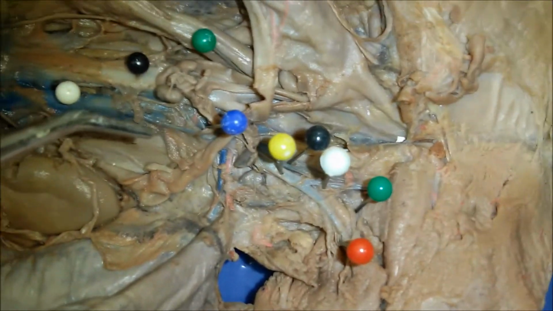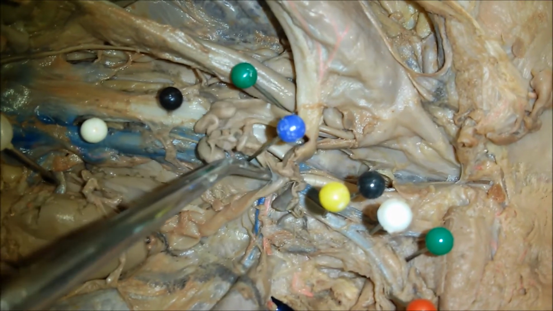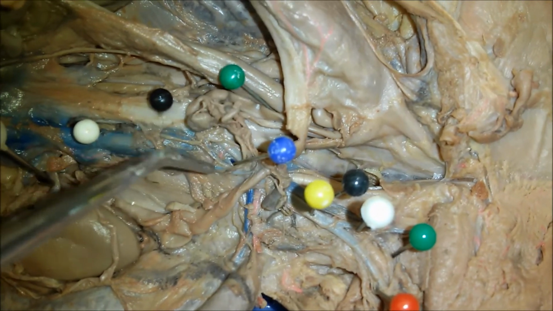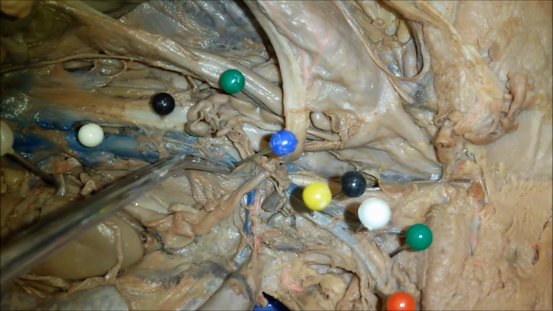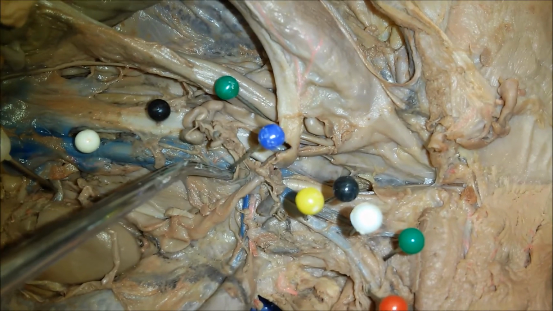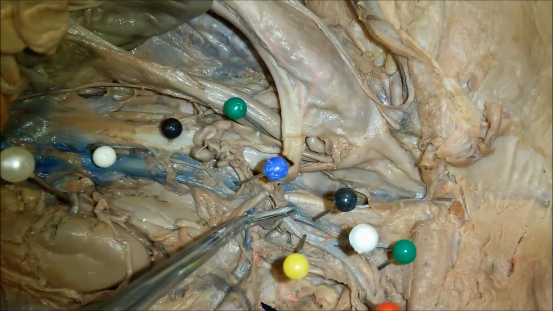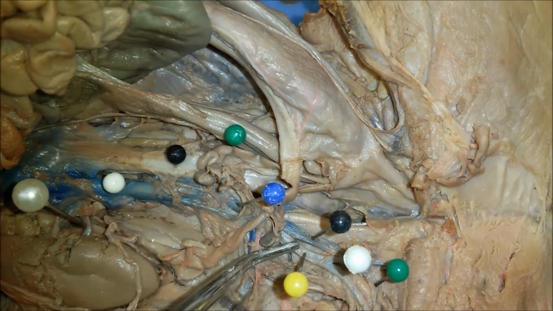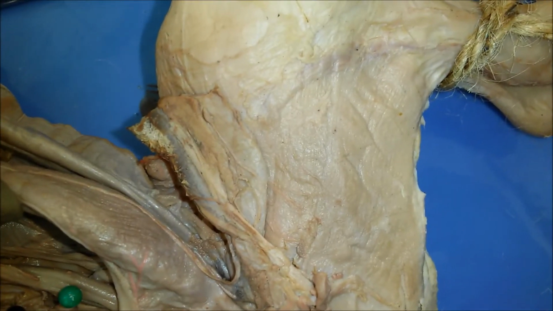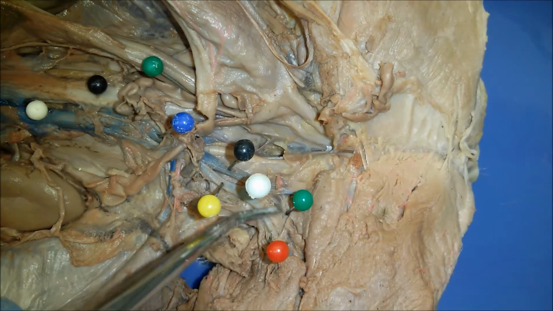And there are veins that are parallel to this. So already mentioned inferior vena cava. And then if we look here, there's a split. And so this blue pin is the right common iliac, and then that continues here to this black pin, which is the right external iliac, and then that continues to the right femoral vein right here.